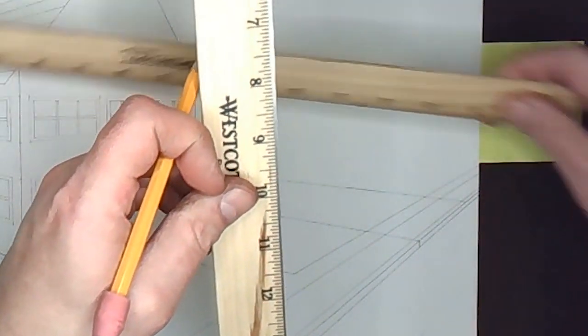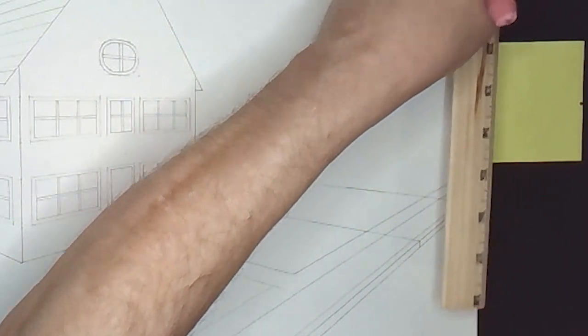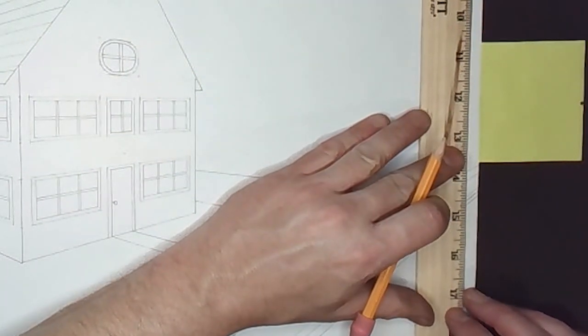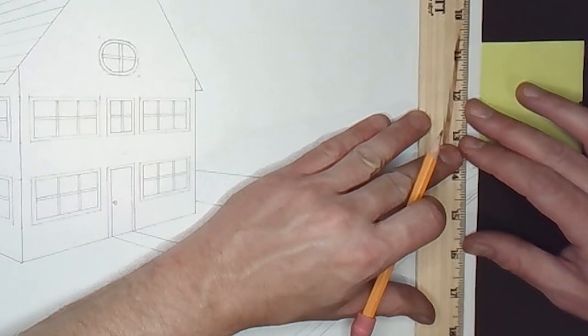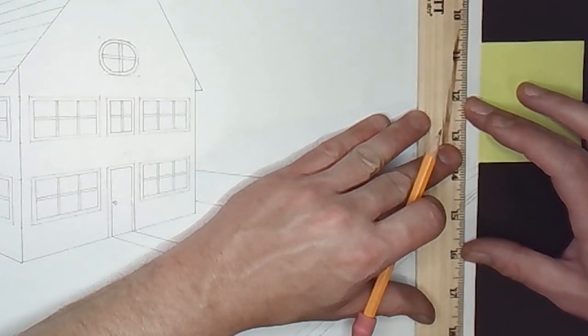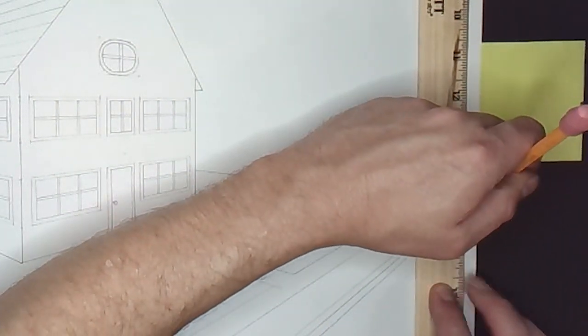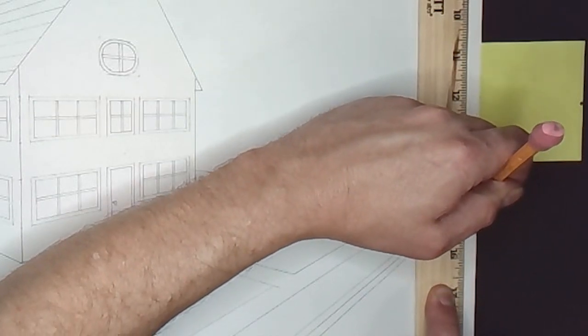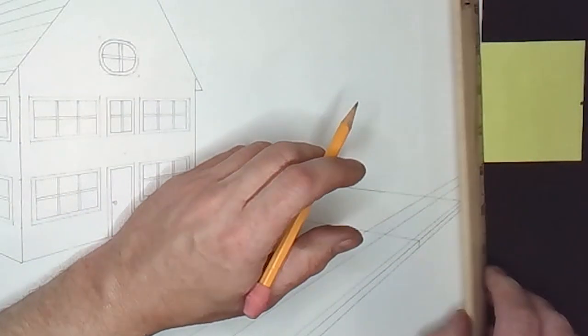I'm going to flip around my ruler, and that way I can see where I'm going. And now I can see the edge of the paper to make sure that it really looks like it's going straight up and down, as well as examine the bottom of the ruler compared to the bottom of the paper.